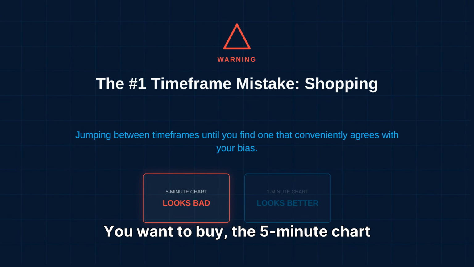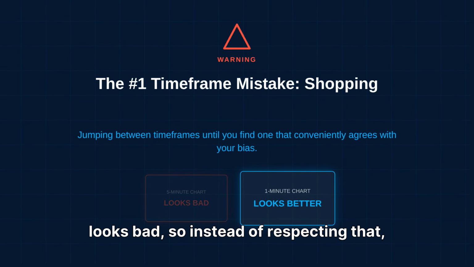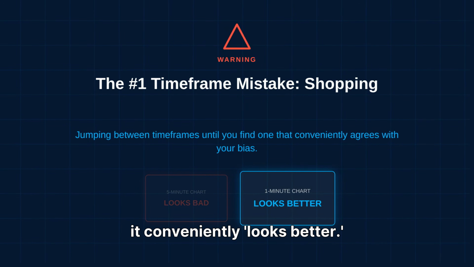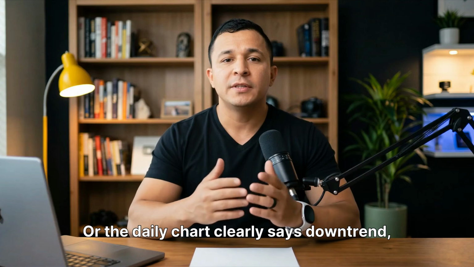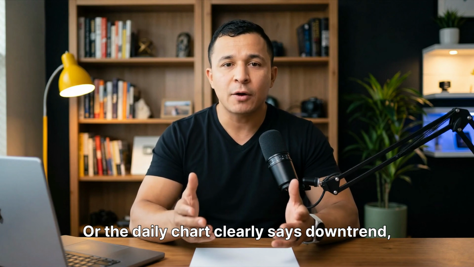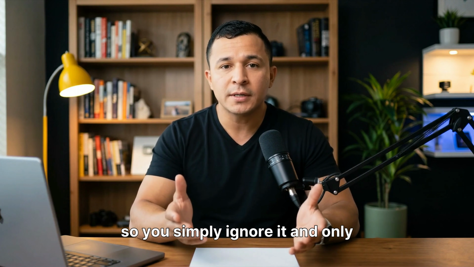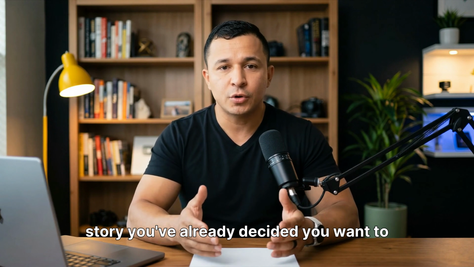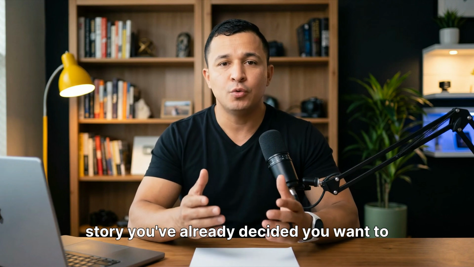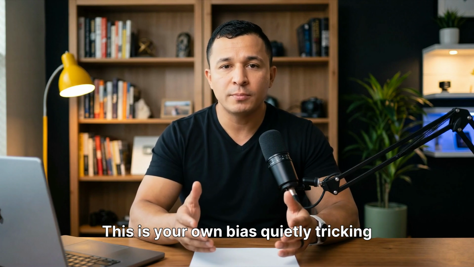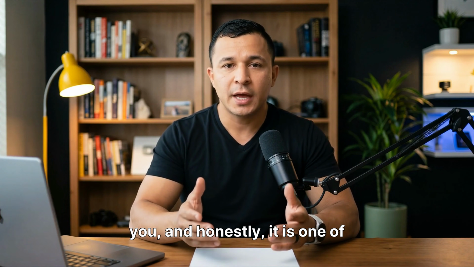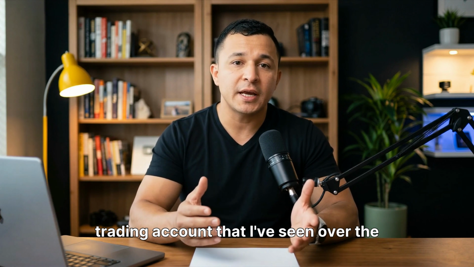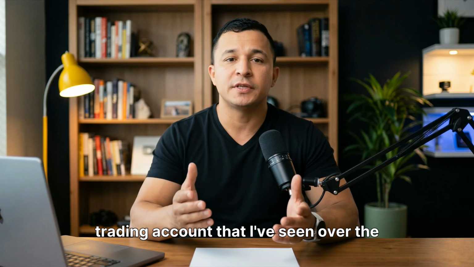You want to buy? The 5-minute chart looks bad. So instead of respecting that, you flip down to the 1 minute until it conveniently looks better. Or the daily chart clearly says downtrend, so you simply ignore it and only focus on the 15-minute because that's the story you've already decided you want to believe. This is your own bias quietly tricking you, and honestly, it is one of the fastest ways to blow up a trading account that I've seen over the years.